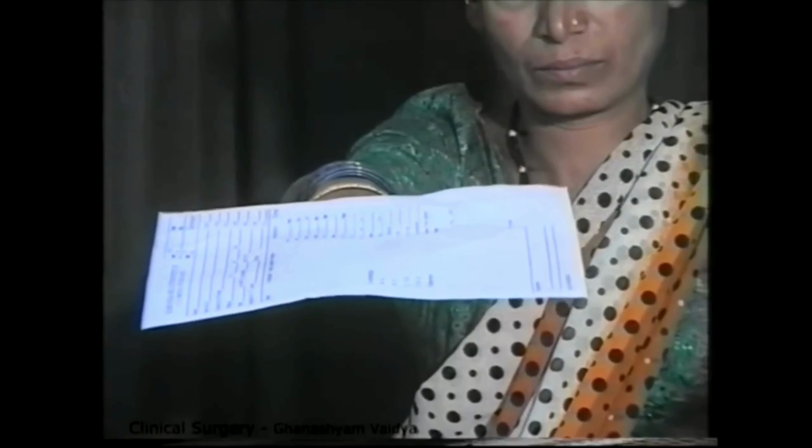Another method to demonstrate tremors is to keep a piece of paper over the outstretched fingers. The vibrations of the paper are more easily appreciated.